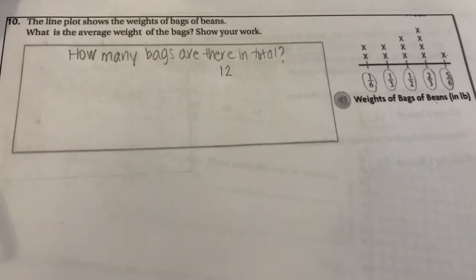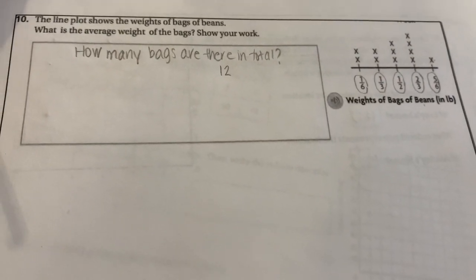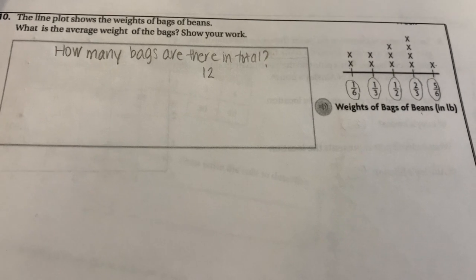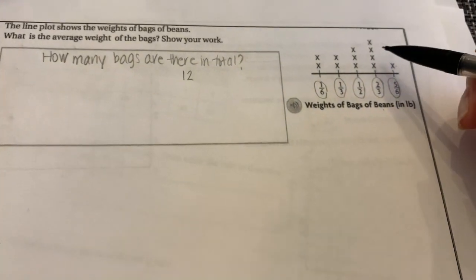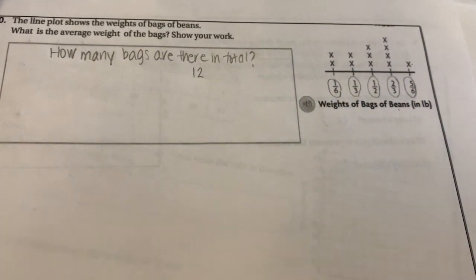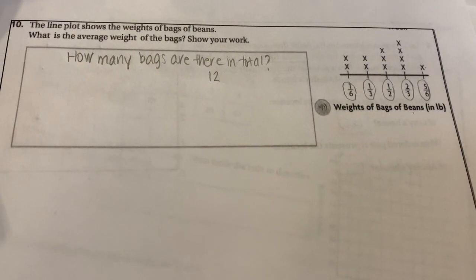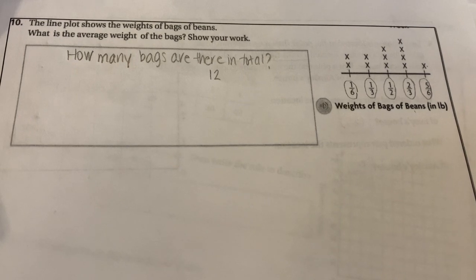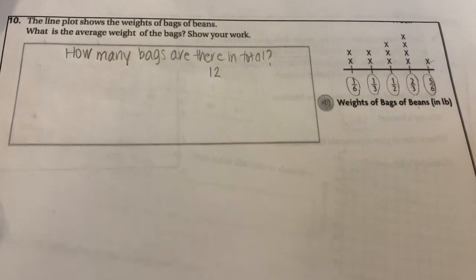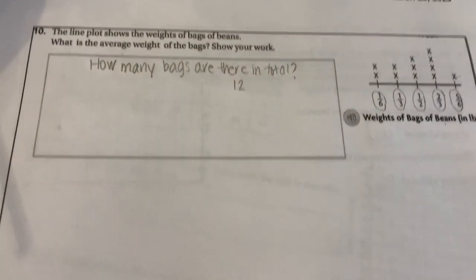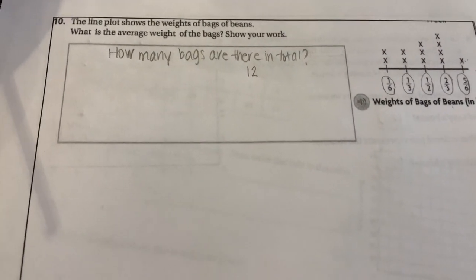Now, I could ask you something else, like, what is the most common weight of bag out of all these? You would look for which one has the most X's. So that would be 2/3. And if I asked you which is the least amount, that would be the 5/6 bag. Okay, I'm not going to ask you to find the average because I know that was a very difficult topic for you guys.